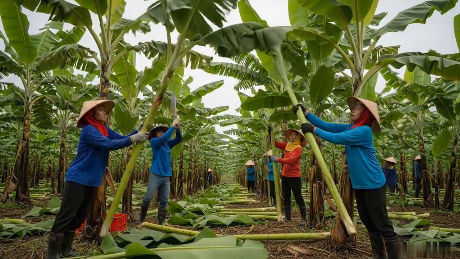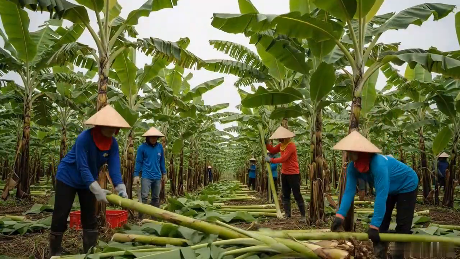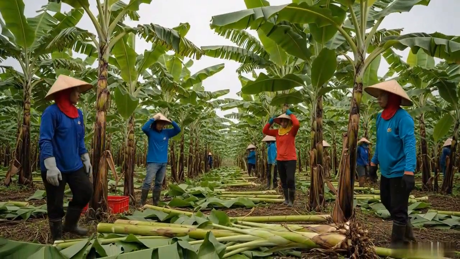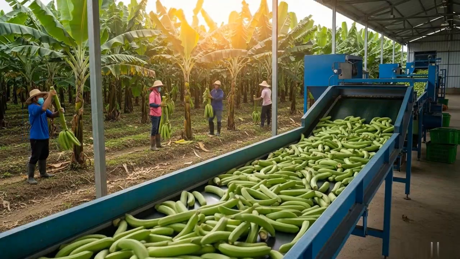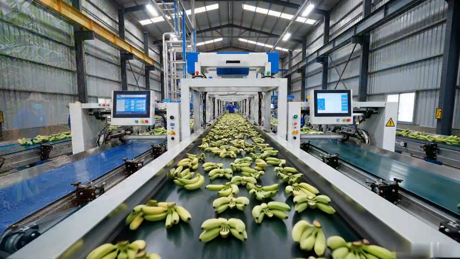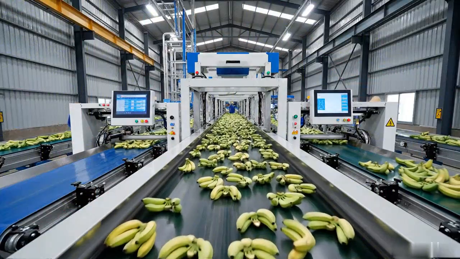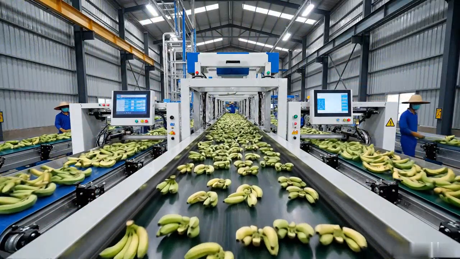Banana stems are harvested from the fields, ensuring freshness and quality. Banana stems are sorted according to size and quality.